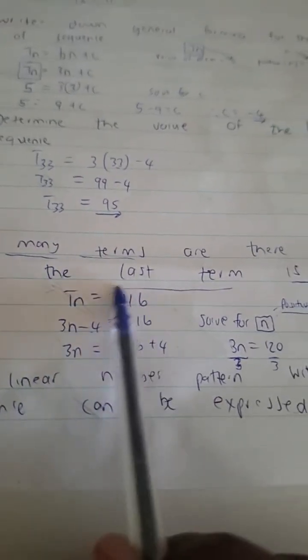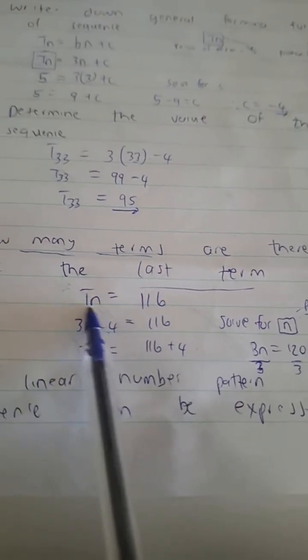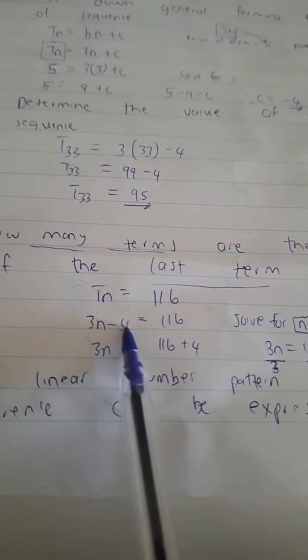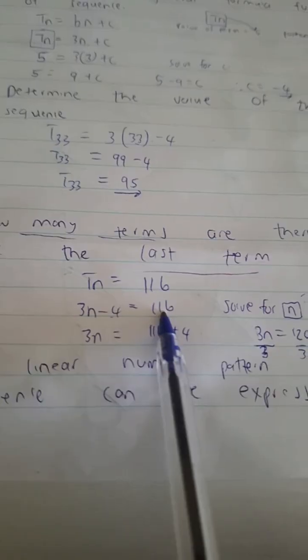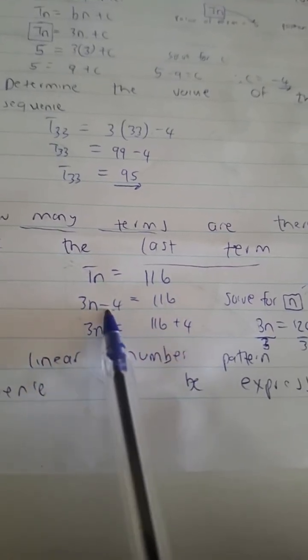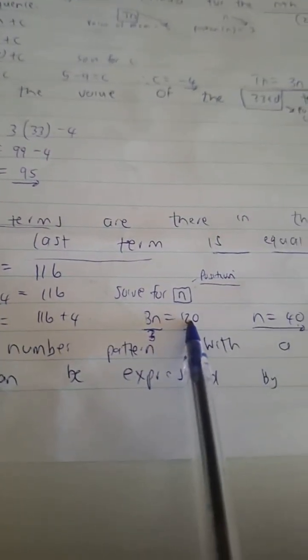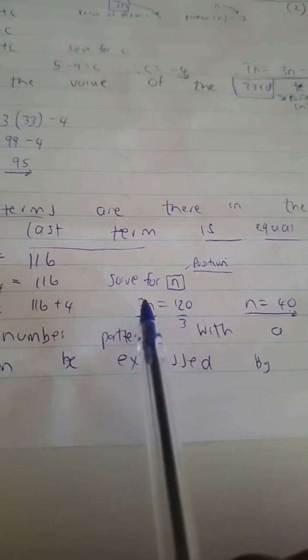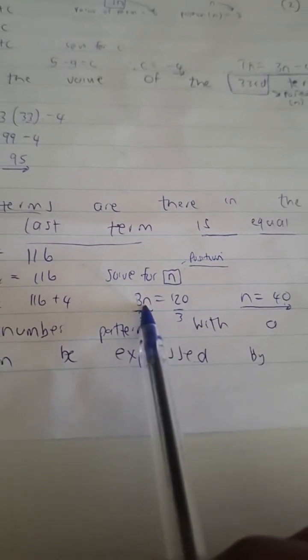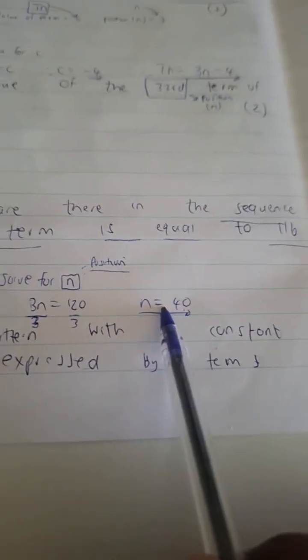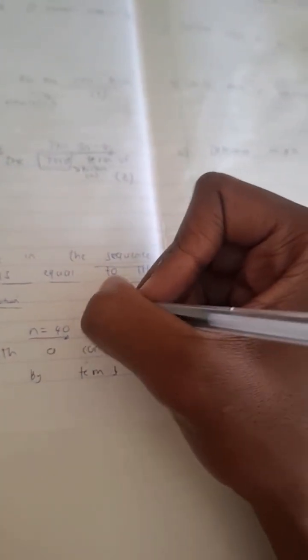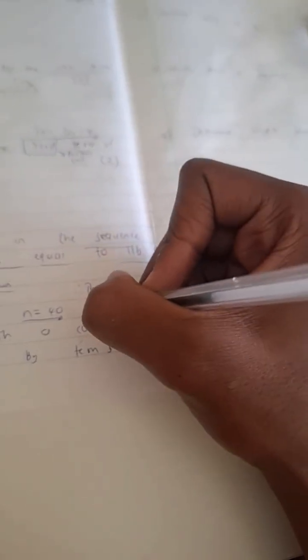I took Tn and I equated it to 116, wrote down the expression of Tn, which is 3n minus 4, equated it to 116, solved for n, took the negative 4 over, plus 4, 116 plus 4 gives me 120, I have 3n is equal to 120, divide both sides by the coefficient of n, which is 3, n is equal to 40, it means therefore there are 40 terms in the sequence.